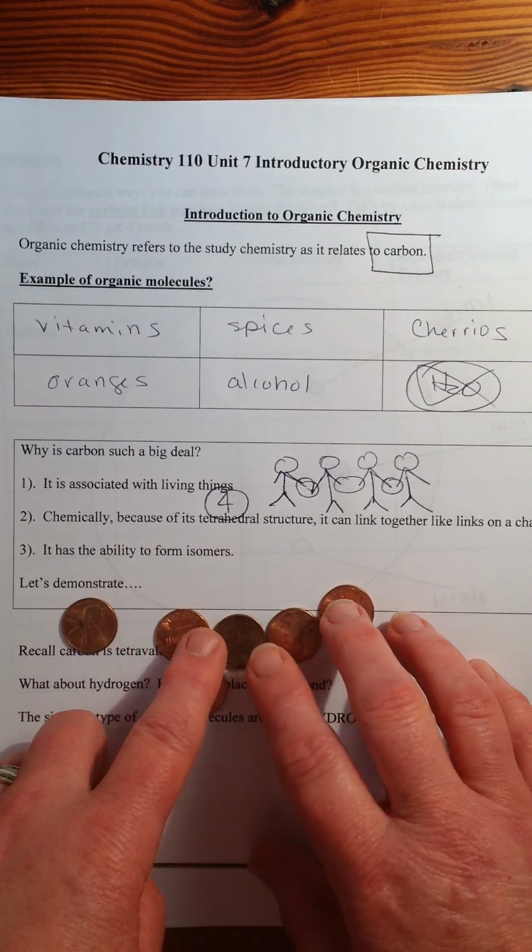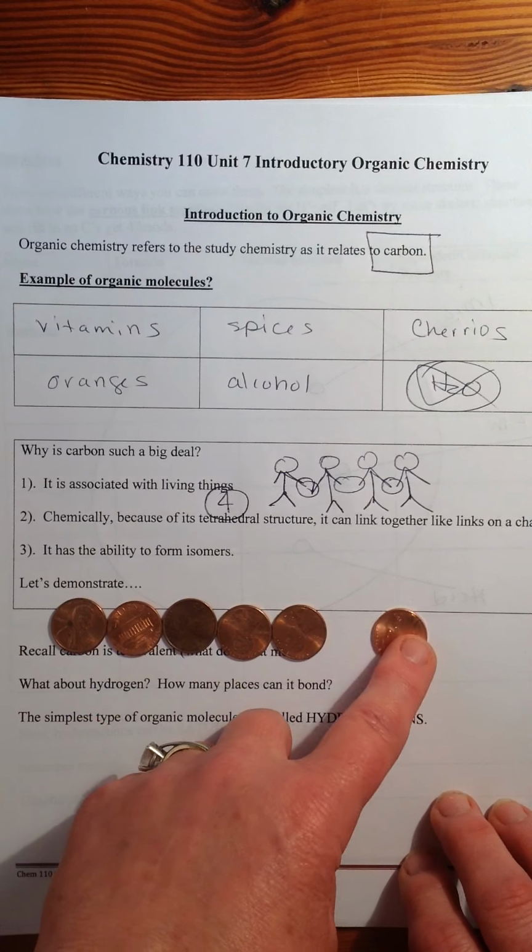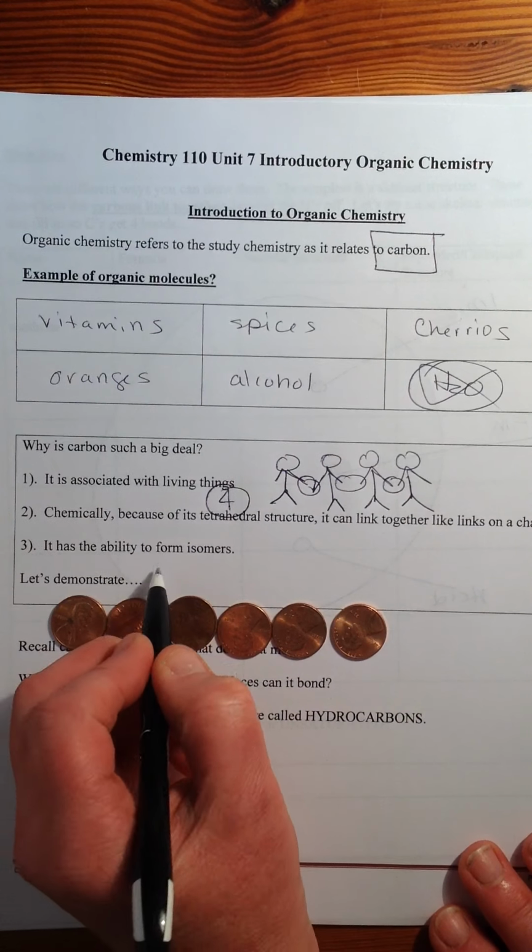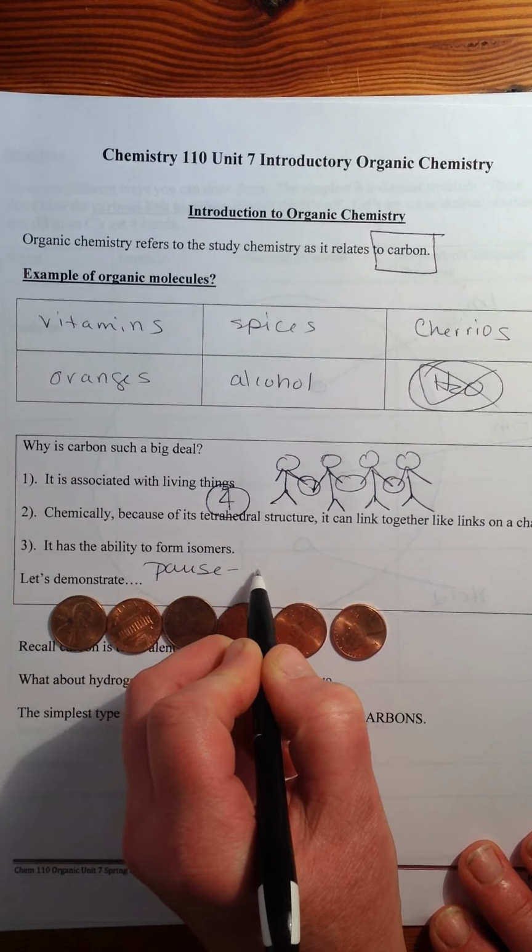Okay, so our demonstration would consist of getting pennies, and I would encourage you to pause and do this at home.